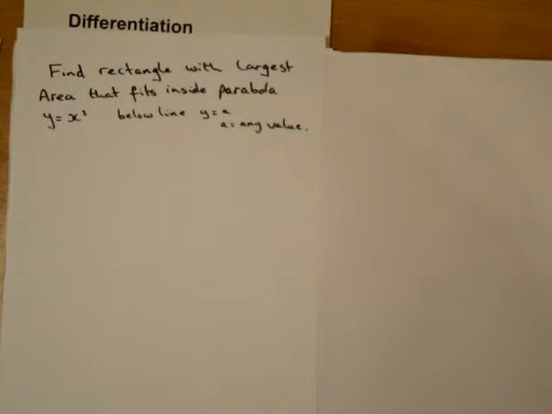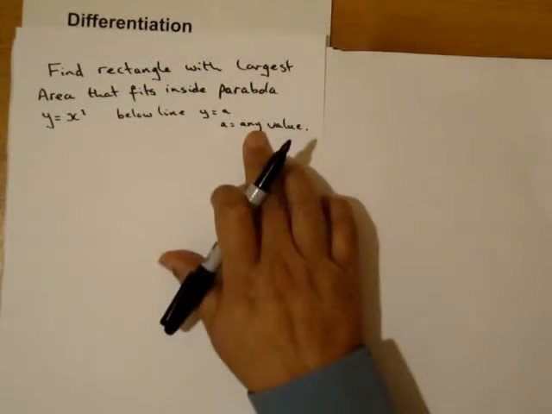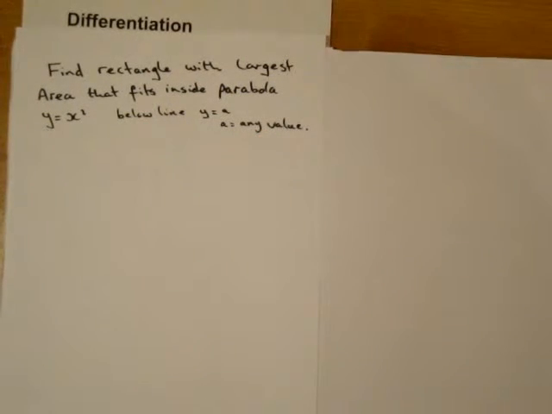So let's have a look at this problem. We're trying to maximize the rectangle within these constraints below the line y equals a. So what are we looking at here?